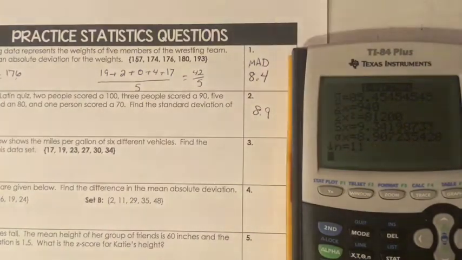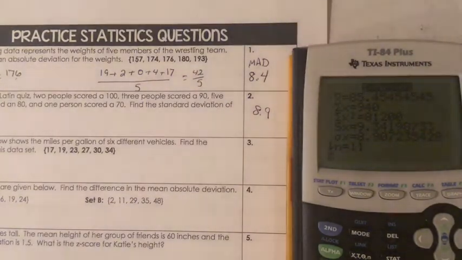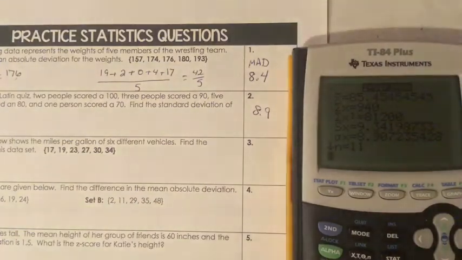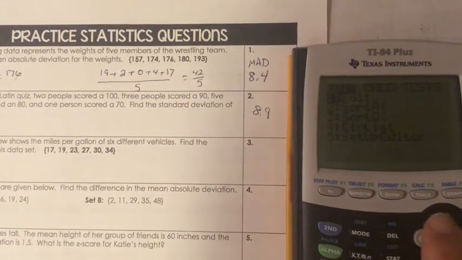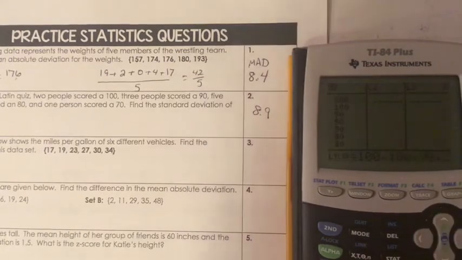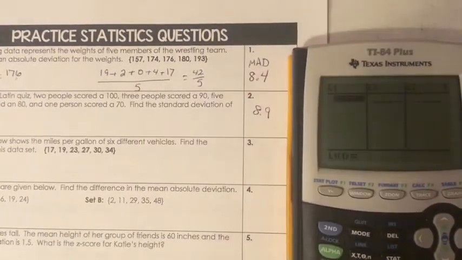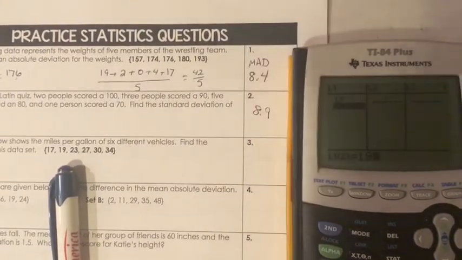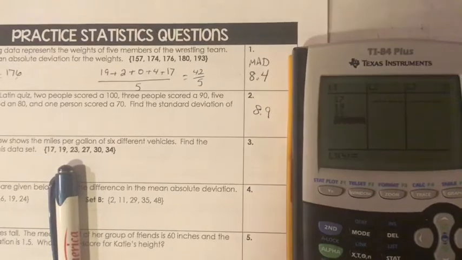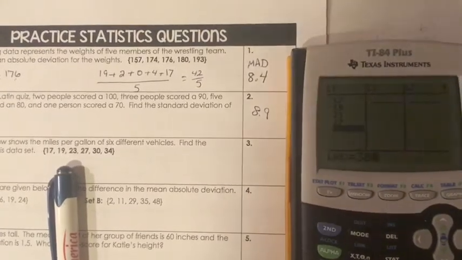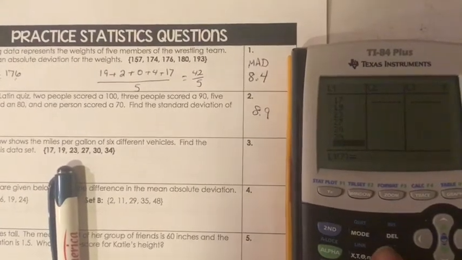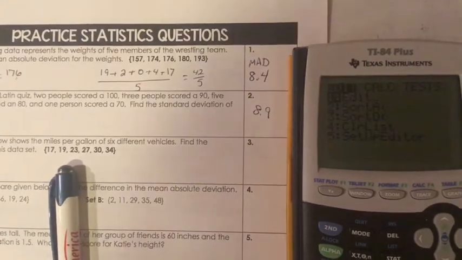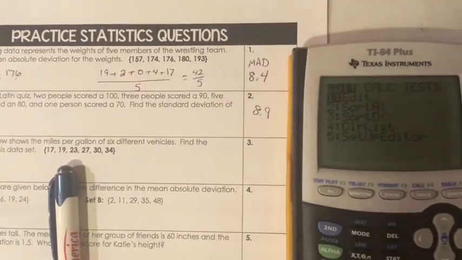Question 3, you want the variance. Remember, variance, it's standard deviation squared. So again, I think the easiest thing to do is to go to my list, put in the values. Now, if you're one of the few people that do not have a graphing calculator and are not using the emulator, remember, you can do this by hand.